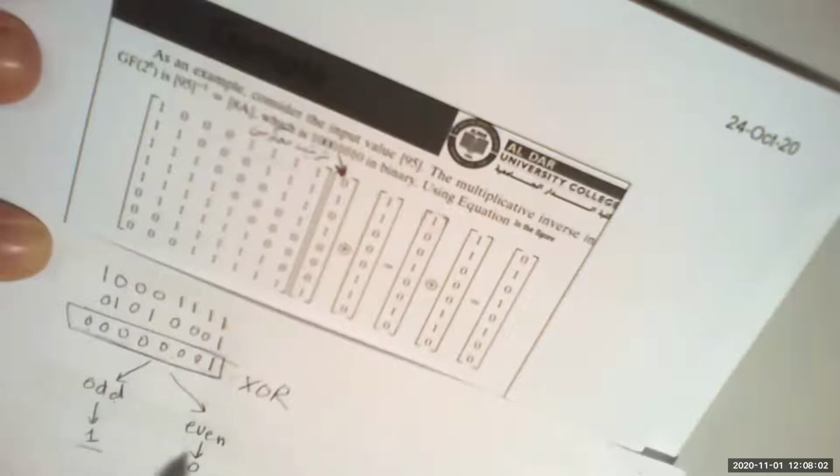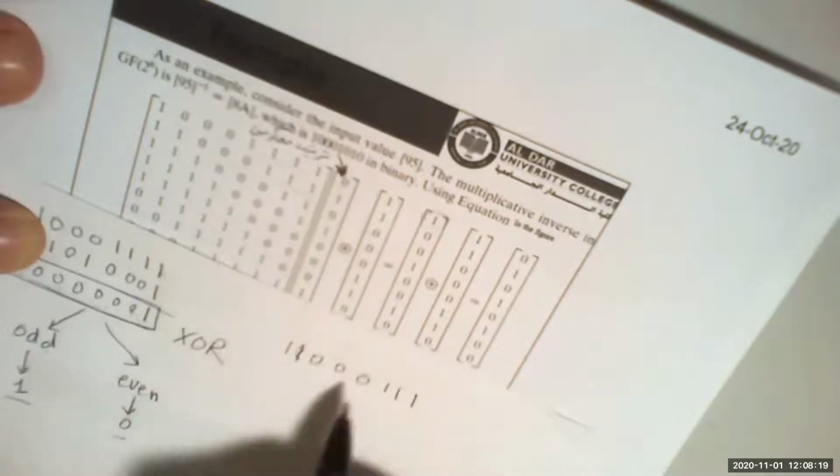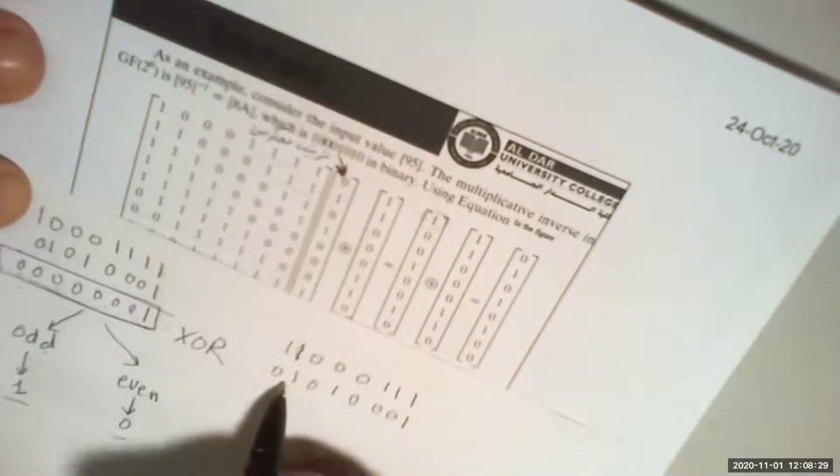I can continue with the second one, which is 1, 1, 0, 0, 0, 1, 1, 1, and then multiply it by the same column, 0, 1, 0, 1, 0, 0, 0, 1.